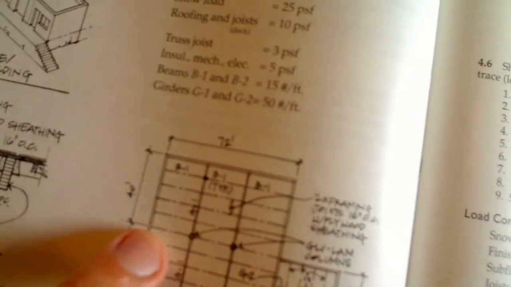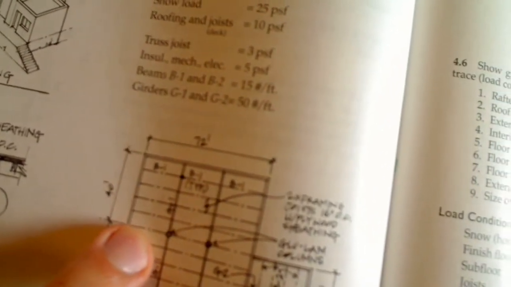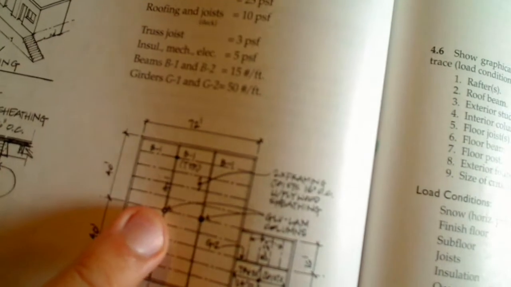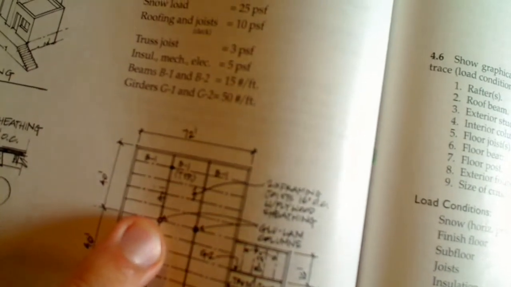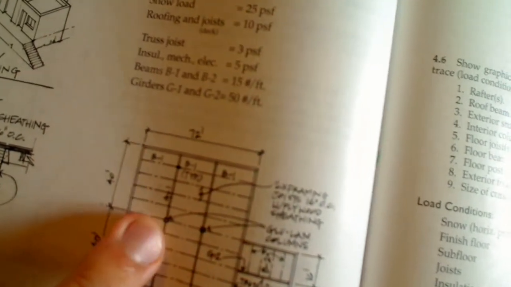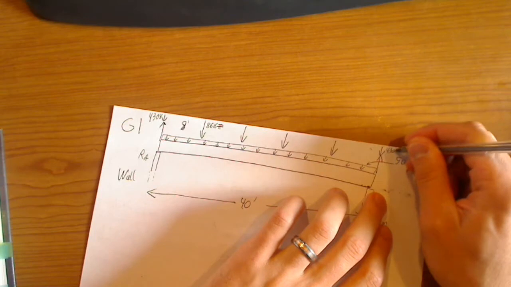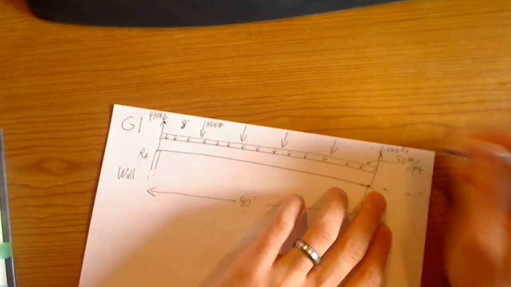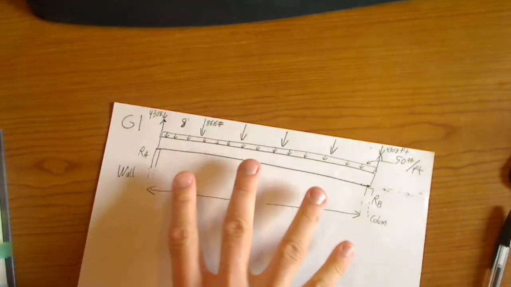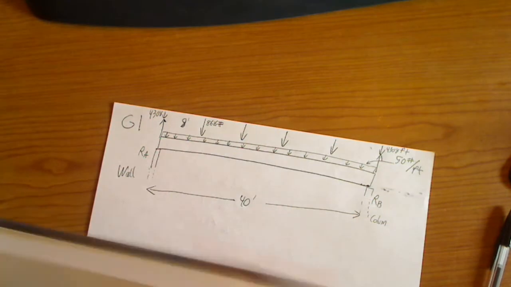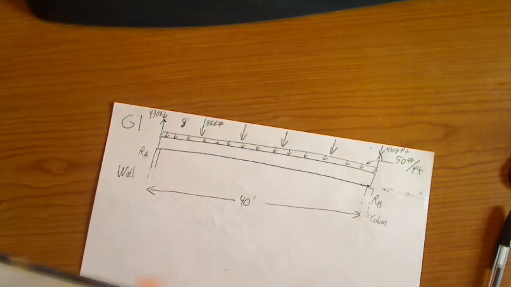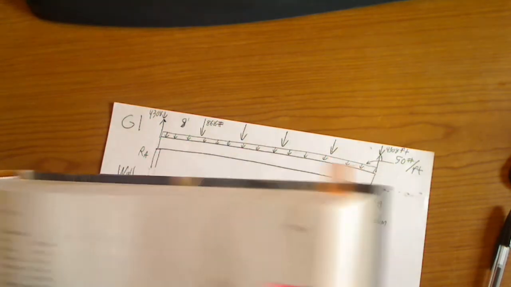And on the column here, let's see, we have full tributary width from that beam right there holding up the whole thing, but it's supported by the other girder. So we will call this half as well. So 4,308 pounds here as well. And there would be 4 full beam loads. Okay, that's correct.